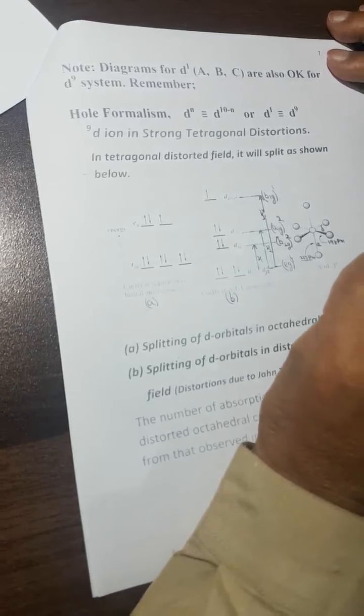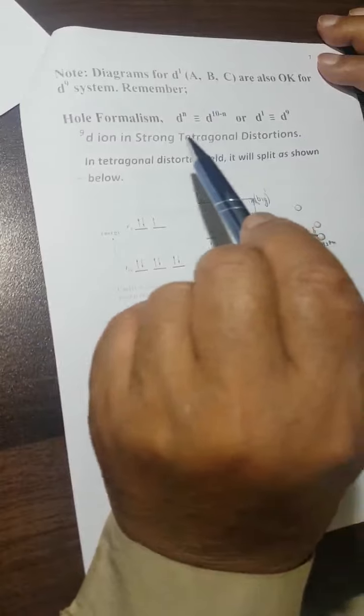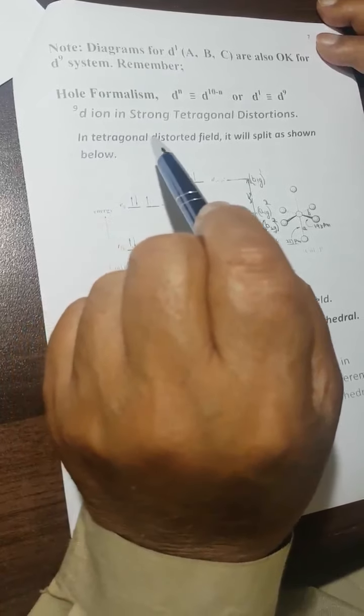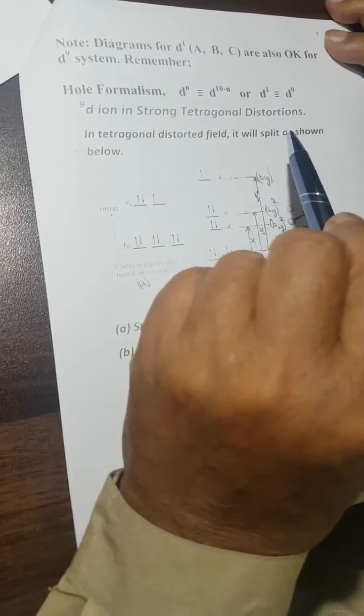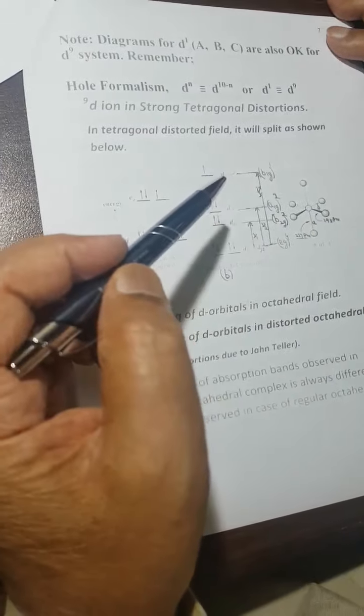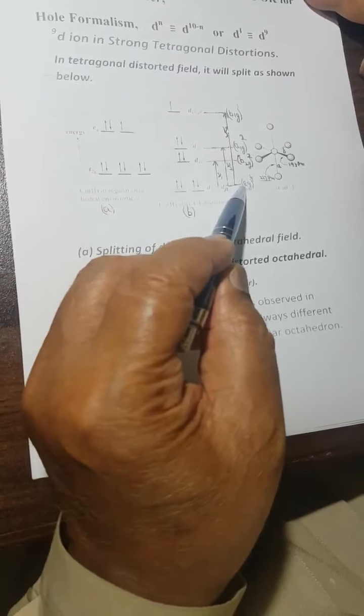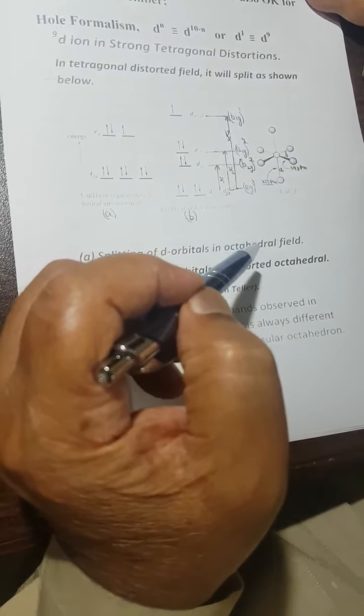So we can very safely predict d9 in strong tetragonal distortion, and in the tetragonal distortion field it will split as follows. It is the same way as d1 splitted. Ground state, and then these are 3 excited states.